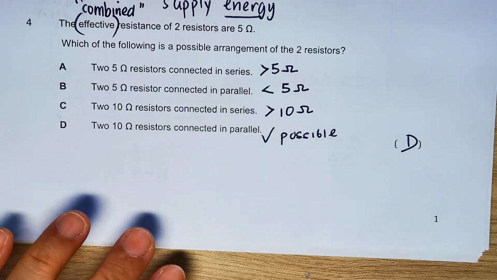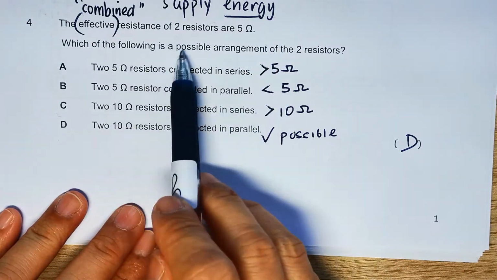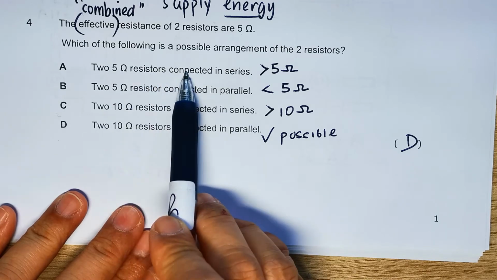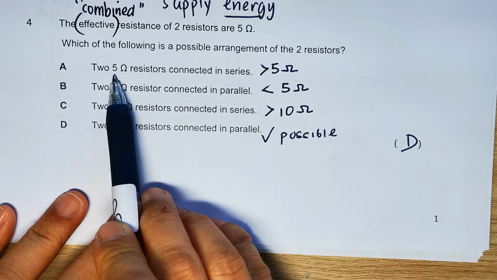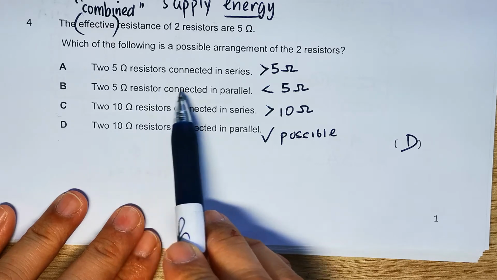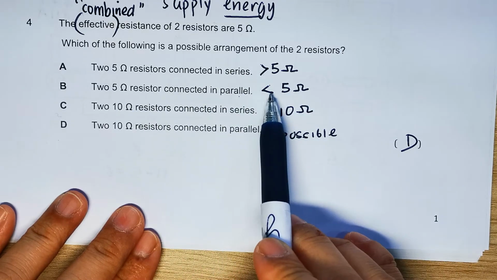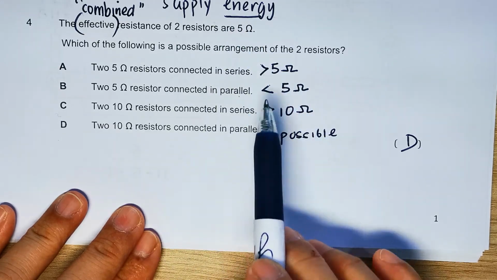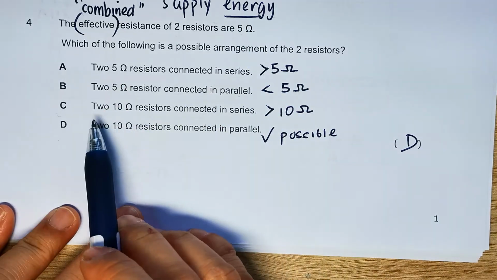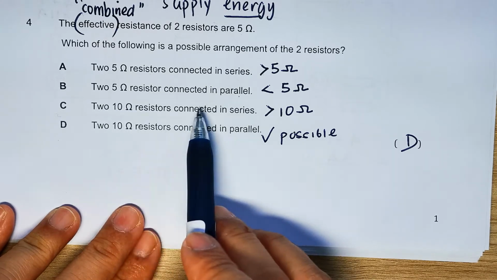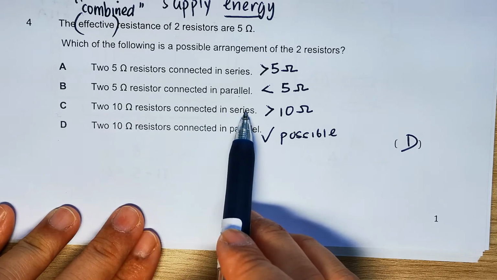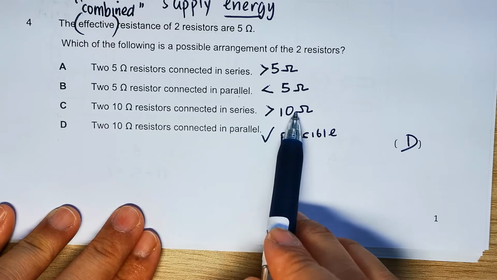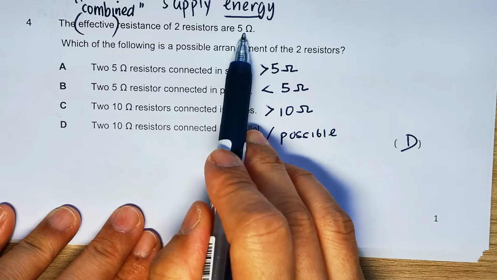And so, which one will end up with 5 ohms? If the two resistors are 5 ohms and you connect them in series, it will be bigger than 5. If the two of them are connected in parallel, the effective resistance should be smaller than 5. But the question says it's 5, not bigger or smaller. So these two cannot be the choices. The two 10 ohm resistors are connected in series. If it's 10 ohms and you put them in series, it should be even bigger than 10. So it's more than 10. Again, it cannot be 5.